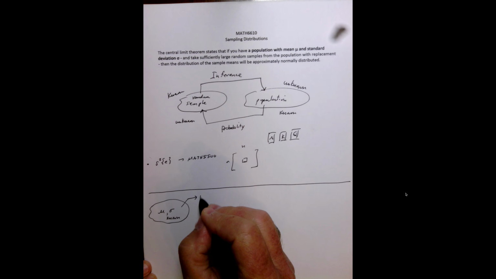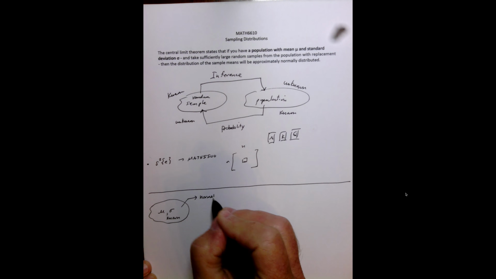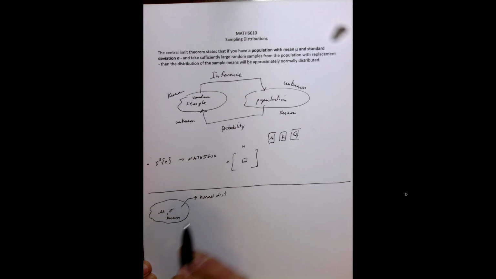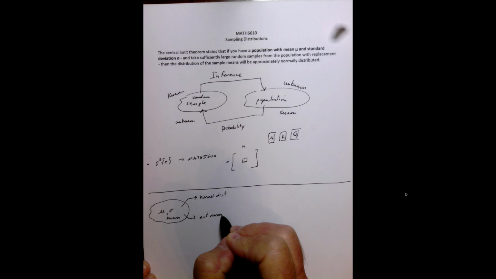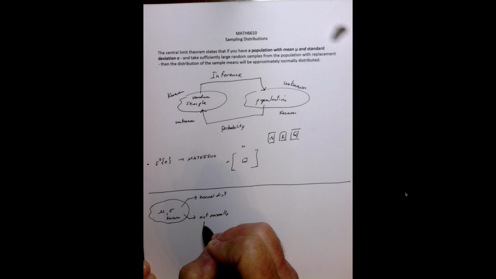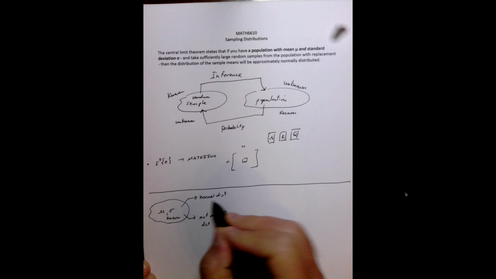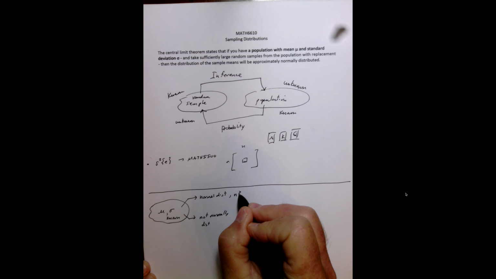Well, it turns out that if we have a distribution with mean mu and standard deviation sigma known, this distribution can be normally distributed or not normally distributed. If it's normally distributed, we have the luxury of working with sample sizes 2 or larger.